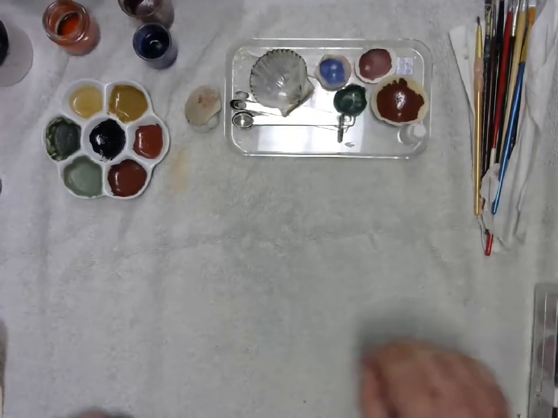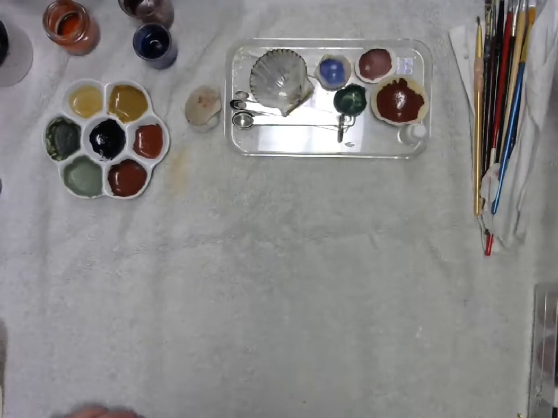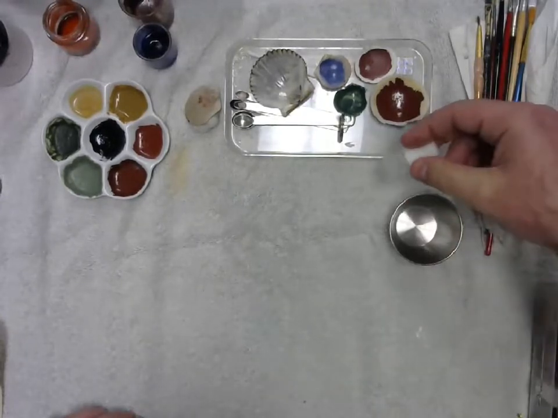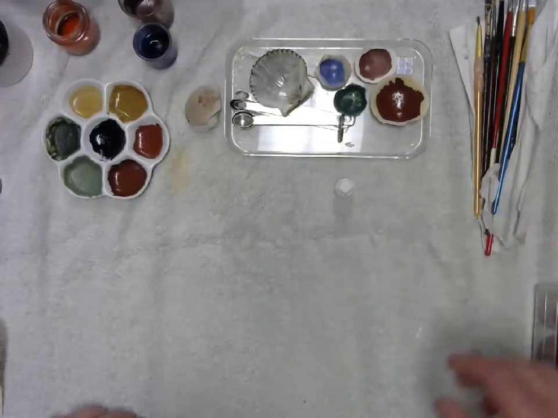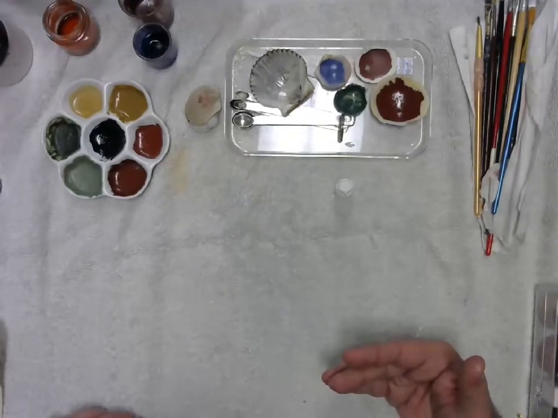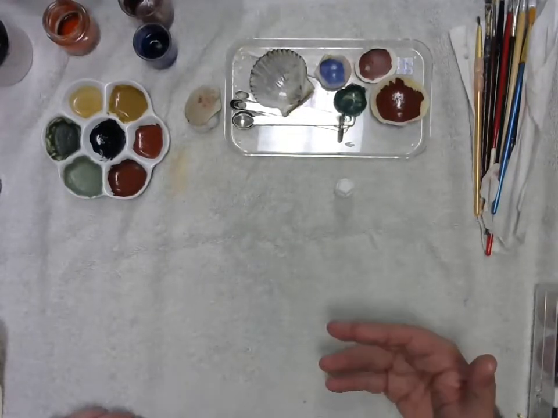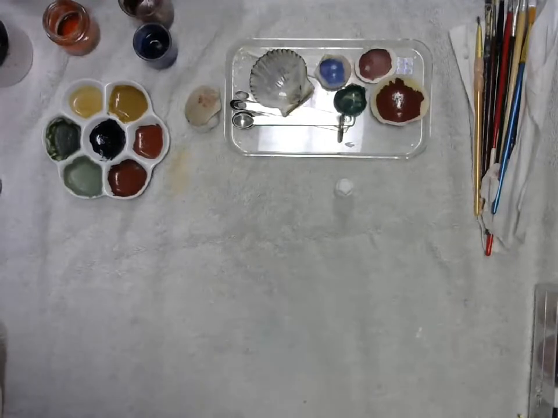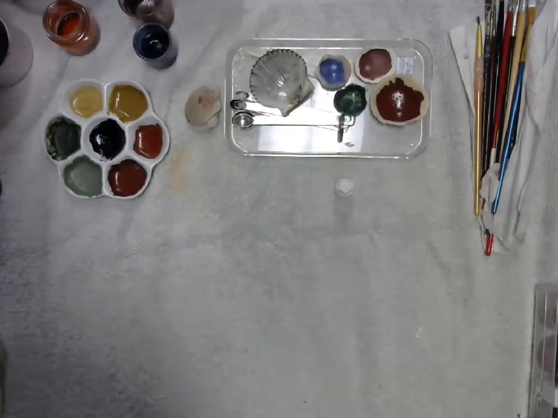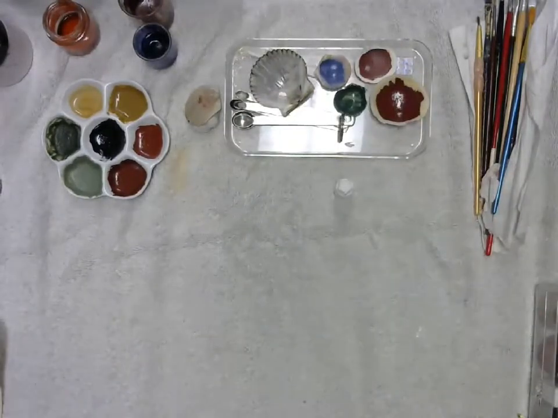So, let's make some paint. Making paint is really not a very complicated process. Let's see if I have a fresh shell. It's okay if I don't.